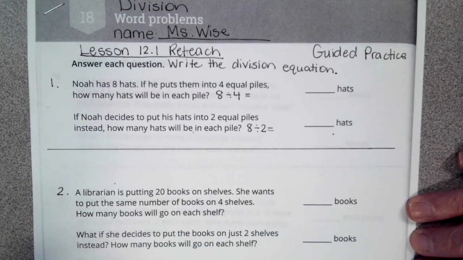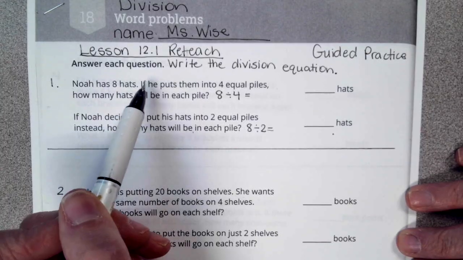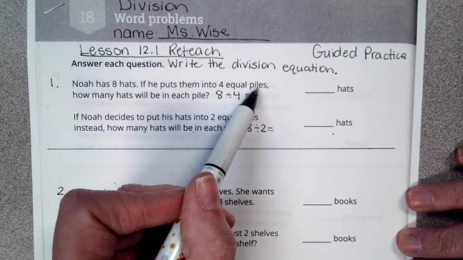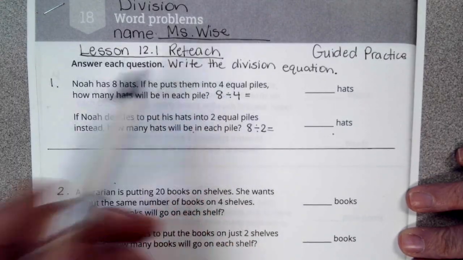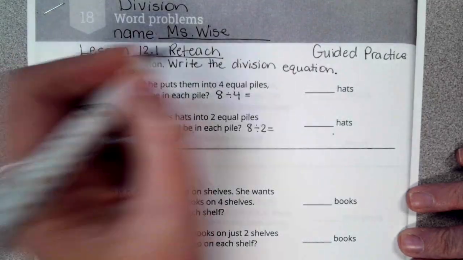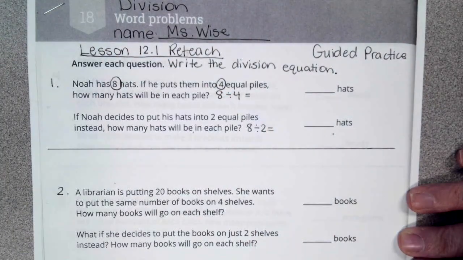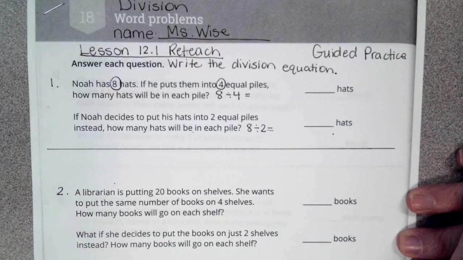Okay, let's look at the first one. Noah has 8 hats. If he puts them into 4 equal piles, how many hats will be in each pile? So we always go back and find our numbers. 8 is our big number. 4 is how many piles. How are we going to work this out? I know you know. If you know the answer, please don't say it.